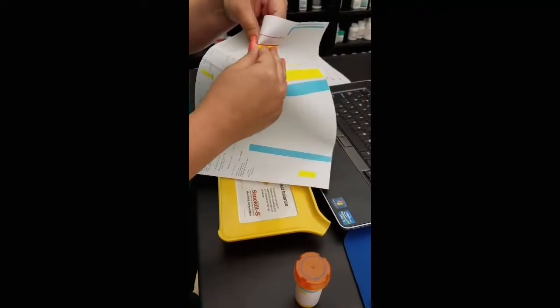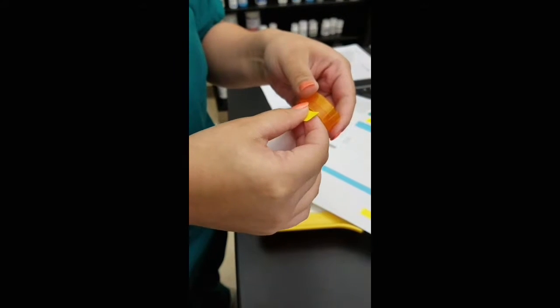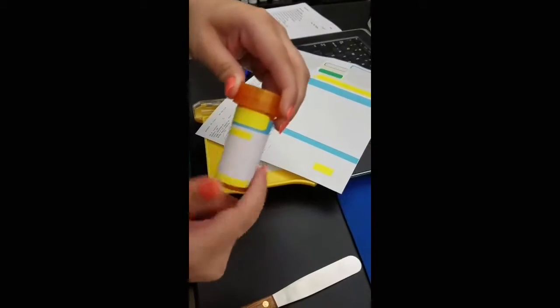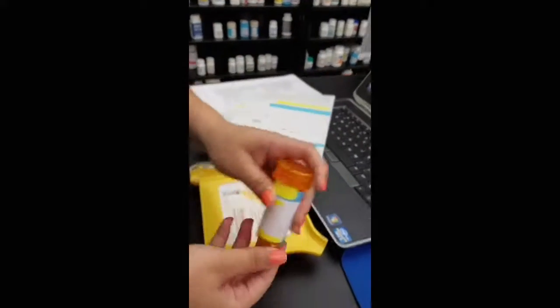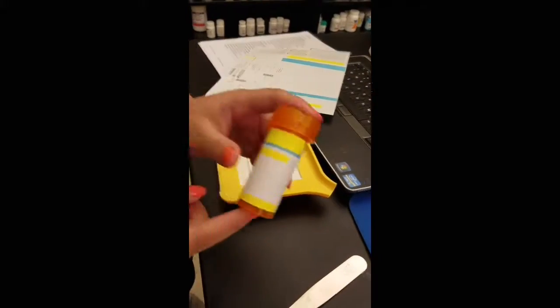And then 1.5 on Tuesdays and Thursdays. Just make sure when there's writing on here, you don't want to cover it. Definitely do not cover up the main parts and the directions. Refine whatever space is left for the auxiliary labels. And your bottle is done.